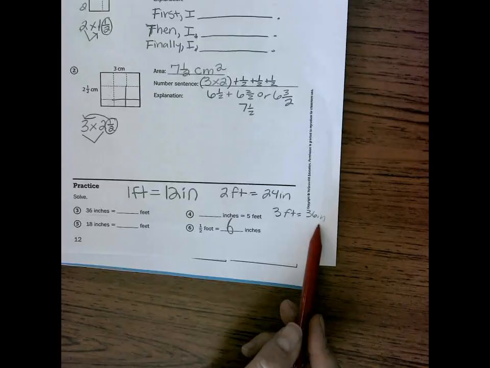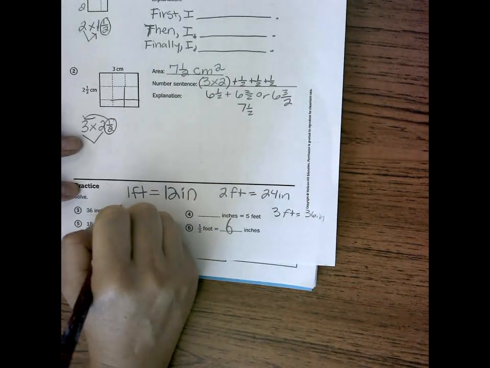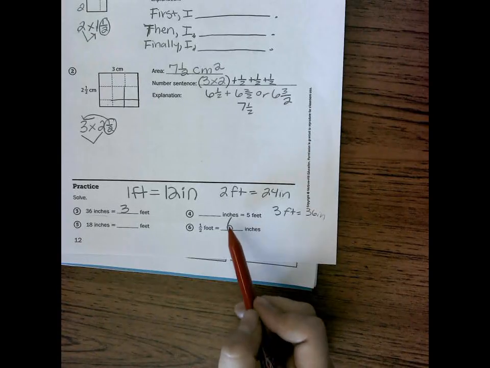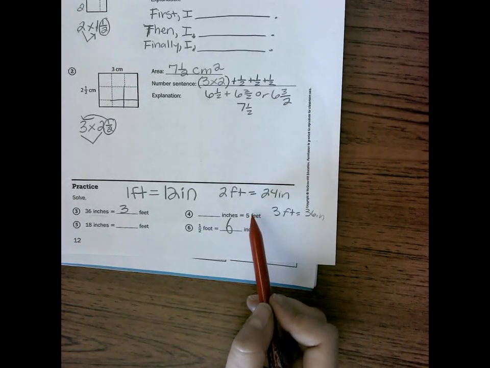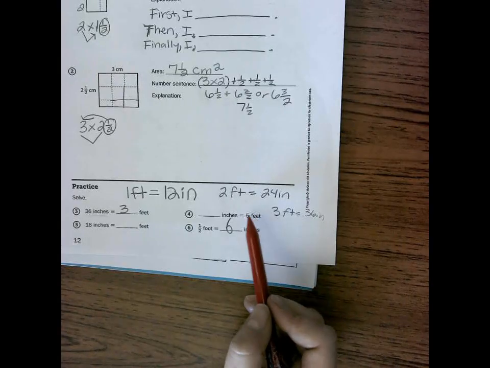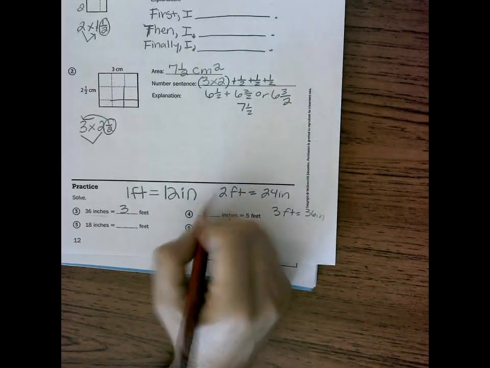Feet are bigger than inches, but 1 foot is the same as 12 inches. So I would write 3 feet here. Now I have blank inches. How many feet is that? That is 5 feet. Well, I would take 5 and multiply it by 12 because 1 foot is 12 inches, and 5 times 12 is 60.